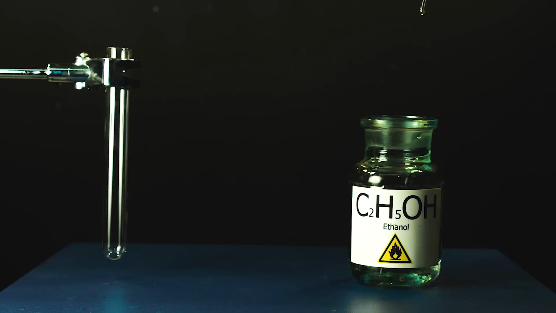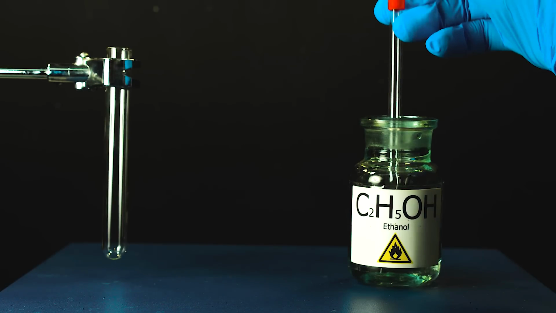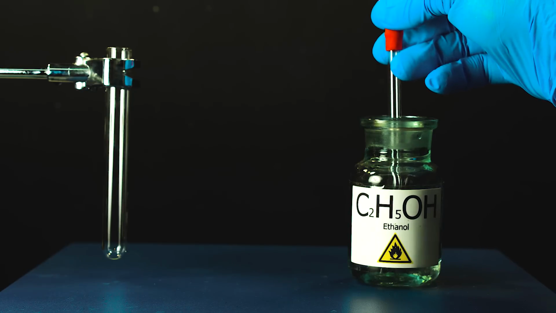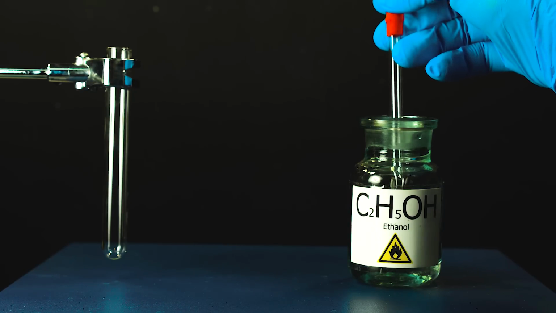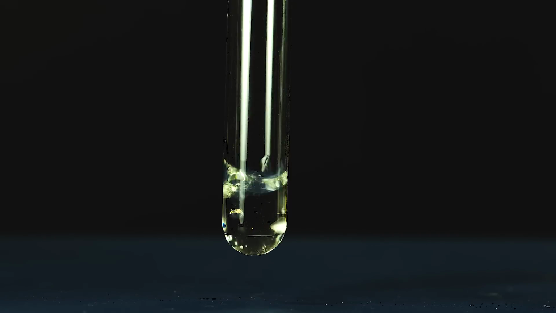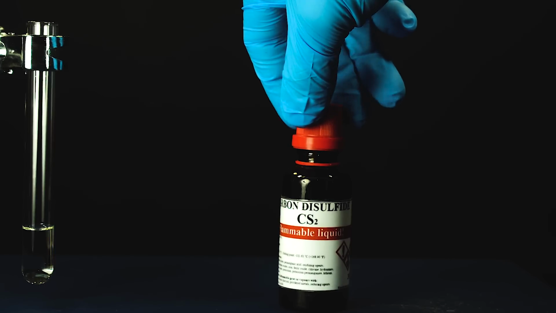Under the influence of carbon disulfide and alkali hydroxide, alcohols are transformed to xanthogenates, which are monoesters of dithiocarbonic acid, which can be recognized by their yellow color.